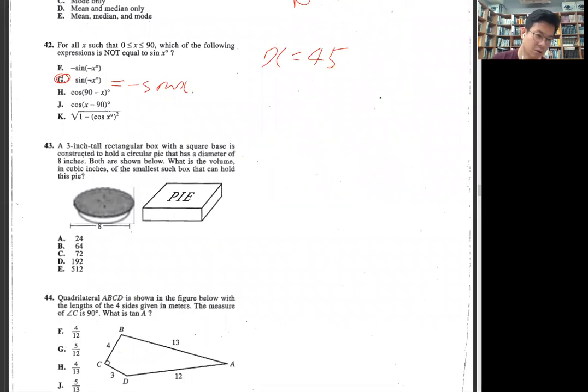A 3 inch tall rectangular box with a square base is constructed to hold a circular pie that has a diameter of 8. Okay, both are shown below. What is the volume in cubic inches of the smallest such box that can hold this pie? Okay, so the volume is 8 times 8 times 3. Right? 192.